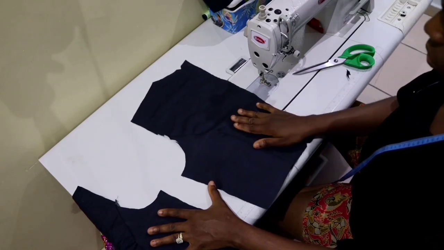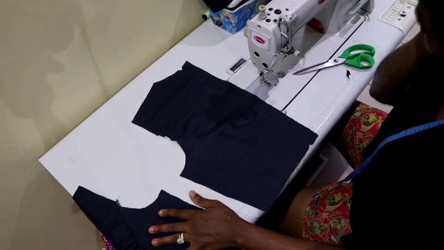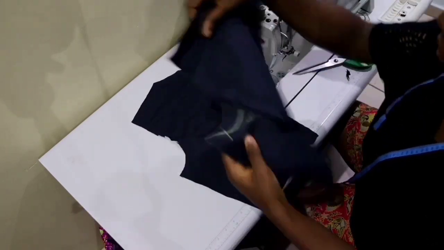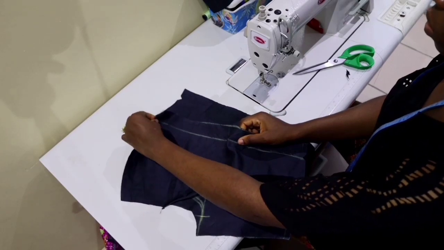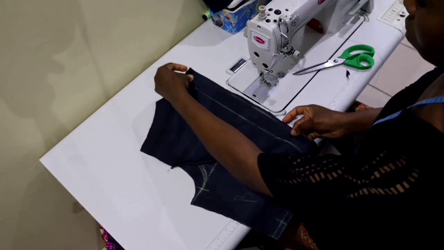So the next thing you want to do now is to place them on top of each other, right side to right side. Match them together. Let everything align properly.